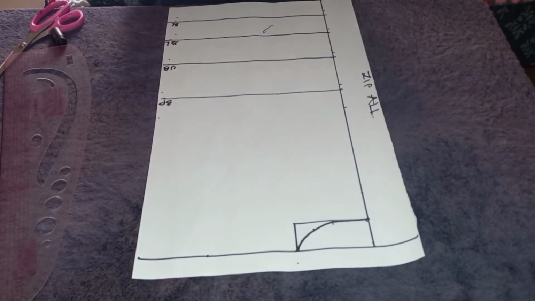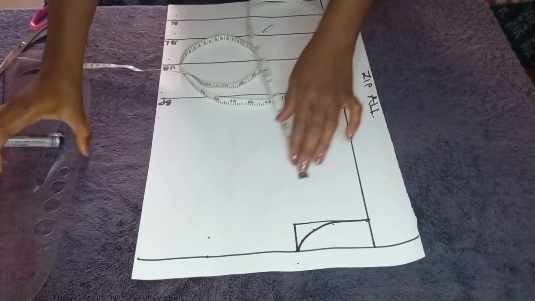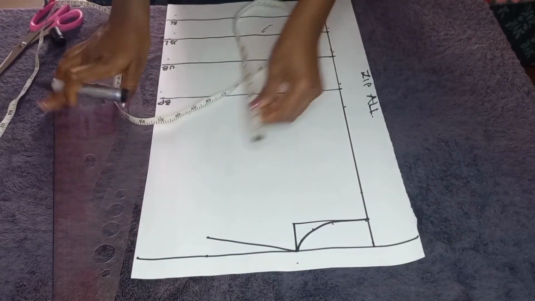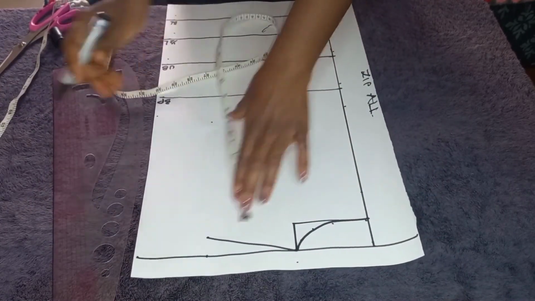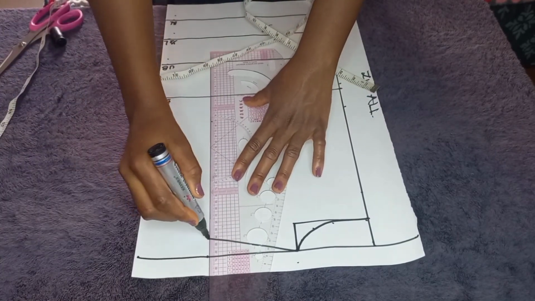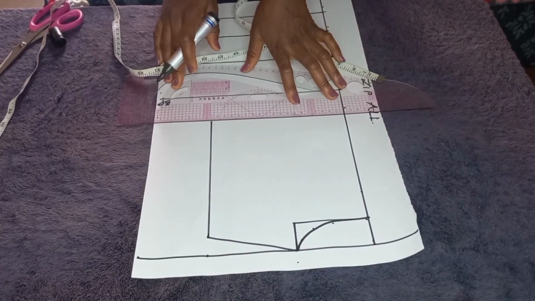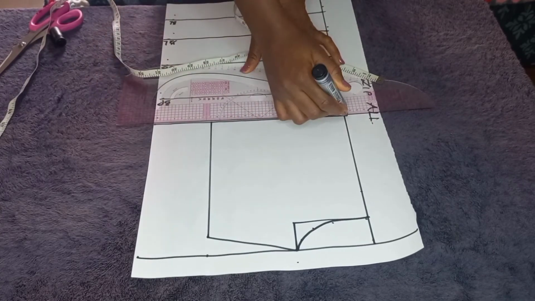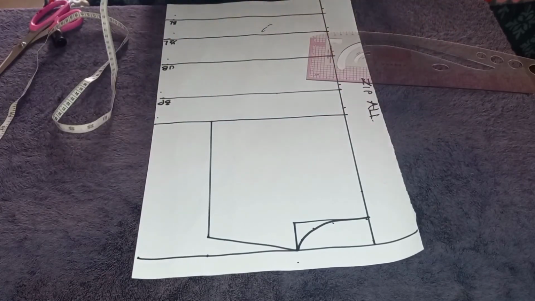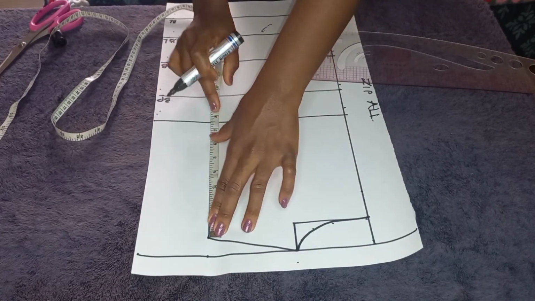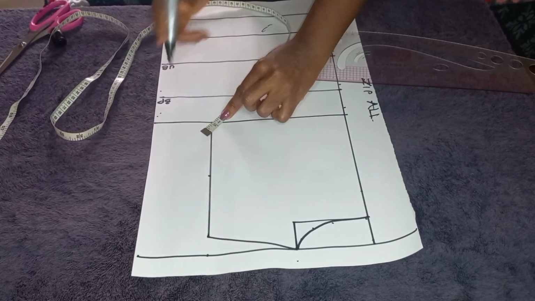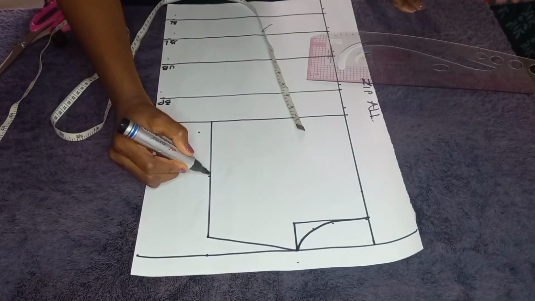Okay, so yeah, I'm labeling them right now. So go ahead and do the same thing just like we did for the front, guys. It's simple, it's easy. I am taking down my shoulder slope and my armhole measurement. It's just exactly the same thing as we did for the front. So always remember, you're taking out the same thing, guys. So the difference so far is just the zip allowance.